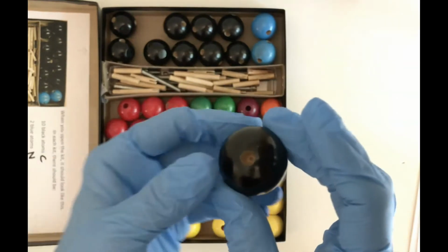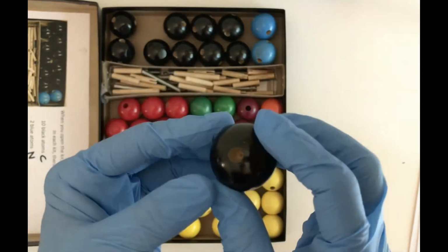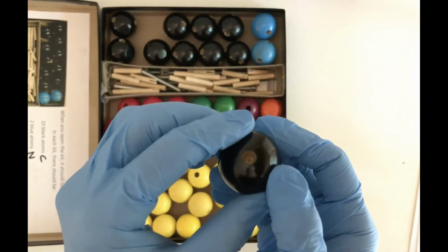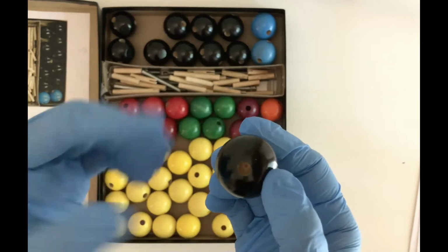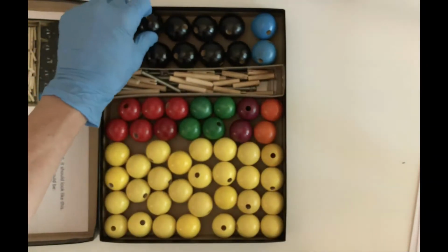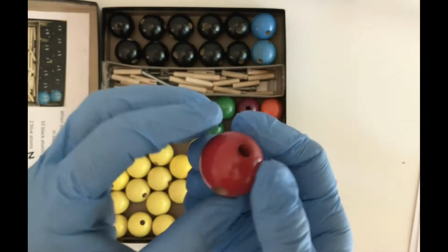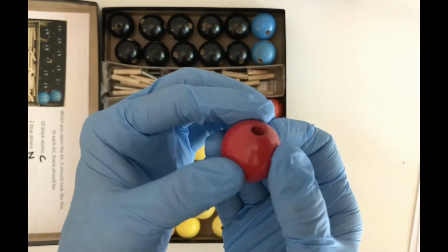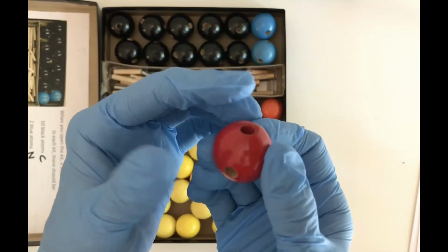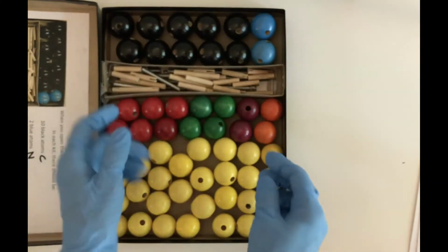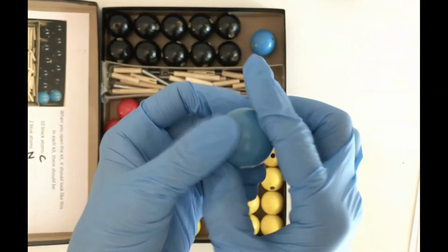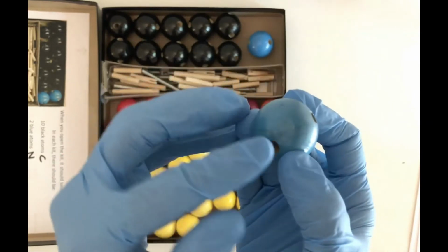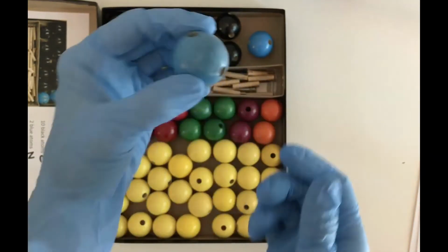Okay, and they're spaced in such a way that when we build molecules in this kit, they're going to have a geometric orientation which closely mimics what the molecule would actually look like structurally. Okay, so that's carbon. And then oxygen is going to have 2 holes. Red represents oxygen. Oxygen is able to form 2 covalent bonds. And then finally, we have nitrogen, which we're going to use just in one case. Nitrogen has 3 holes, and it's able to form 3 covalent bonds.